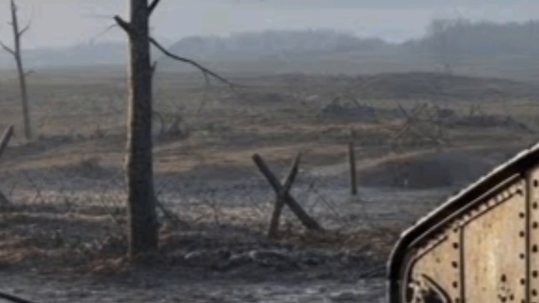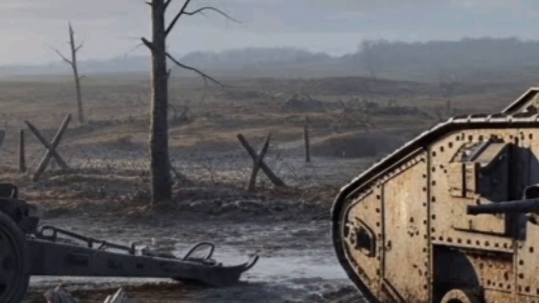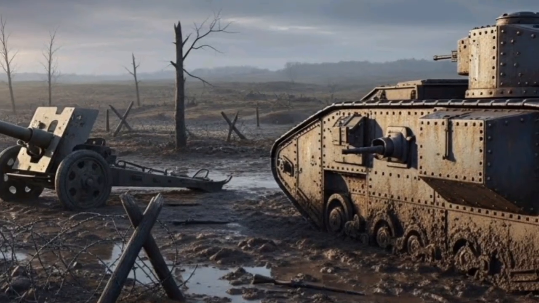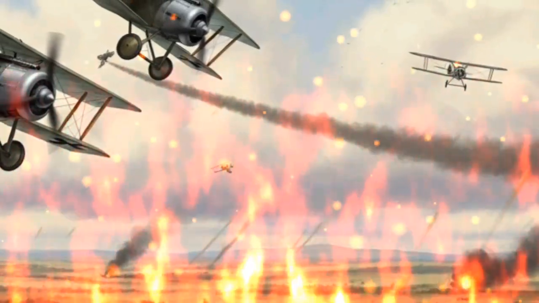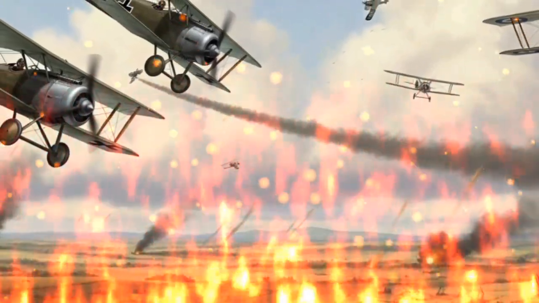Technology played a devastating role. The use of machine guns, heavy artillery, and early tanks transformed the nature of warfare. Airplanes used for reconnaissance and dogfights added a new dimension to the battlefield.